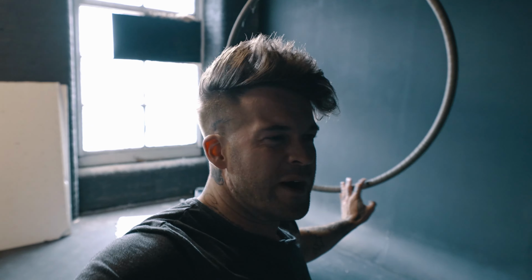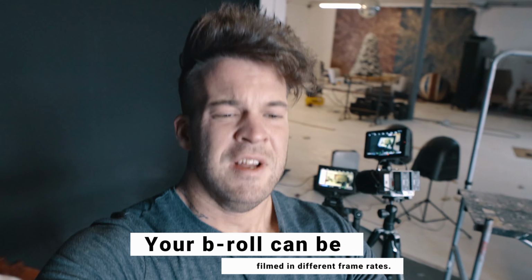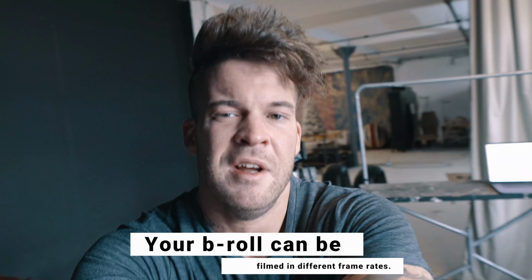The only time I'd recommend switching up your frame rate would be if you're shooting B-roll. So you can do this at 50 frames a second, 60 frames a second, 120 frames a second, 300 frames a second. Take your pick, depending on your camera and your budget. It will depend on how many frames your camera goes up to. It's in the book, so I'm going to have to do it.